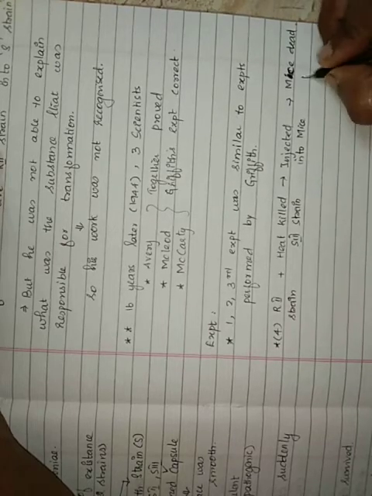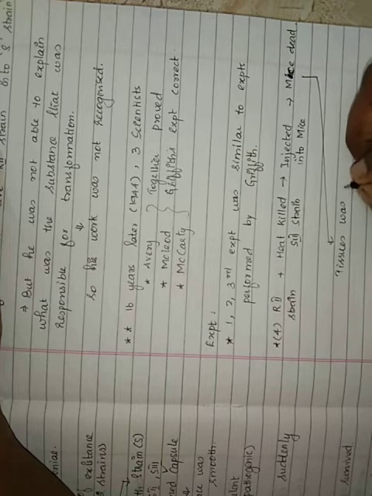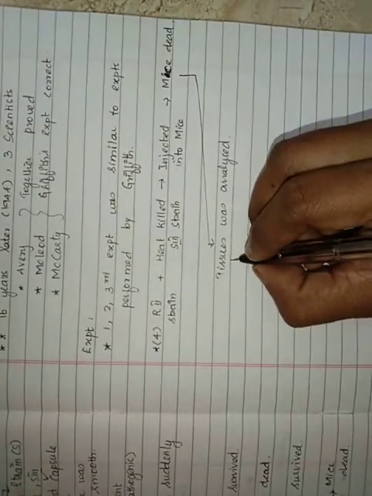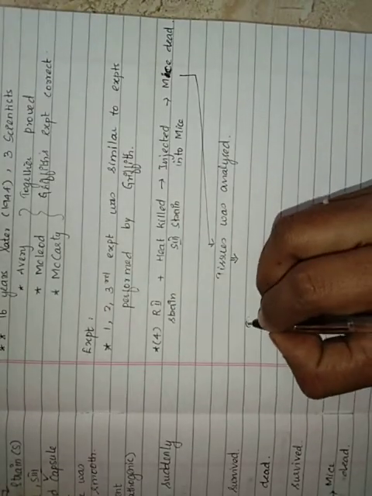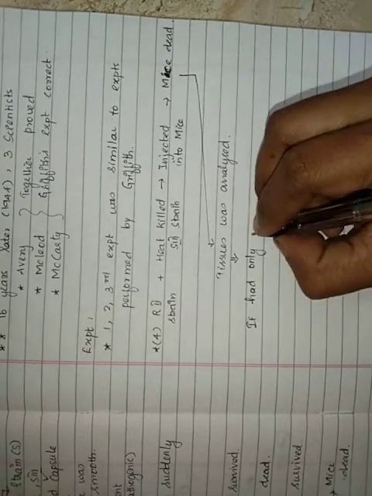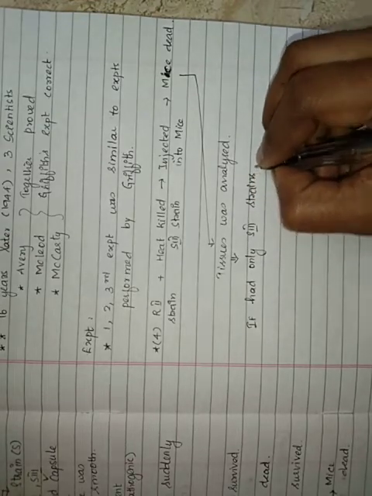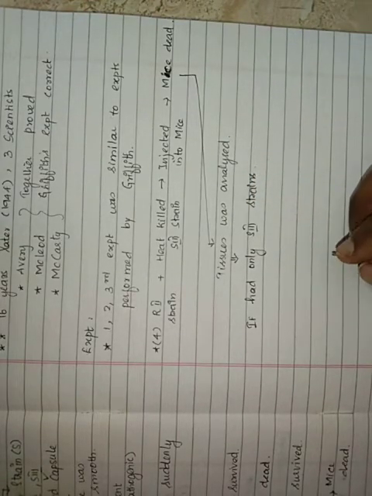What these three scientists did was, they took the tissues of the dead mice and analyzed them. And surprisingly, what they found was that the tissues had only S3 strains, live S3 strains. There were no R2 strains.